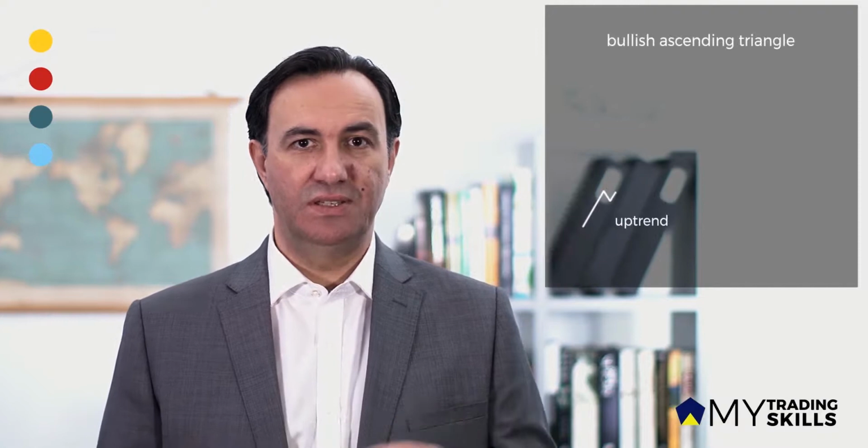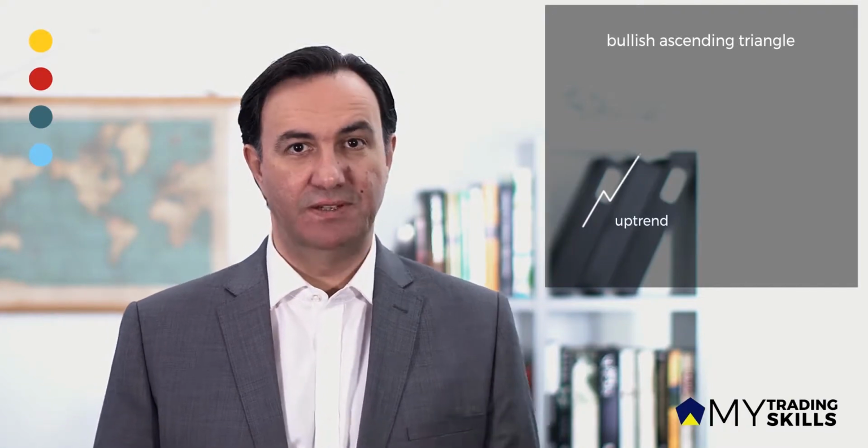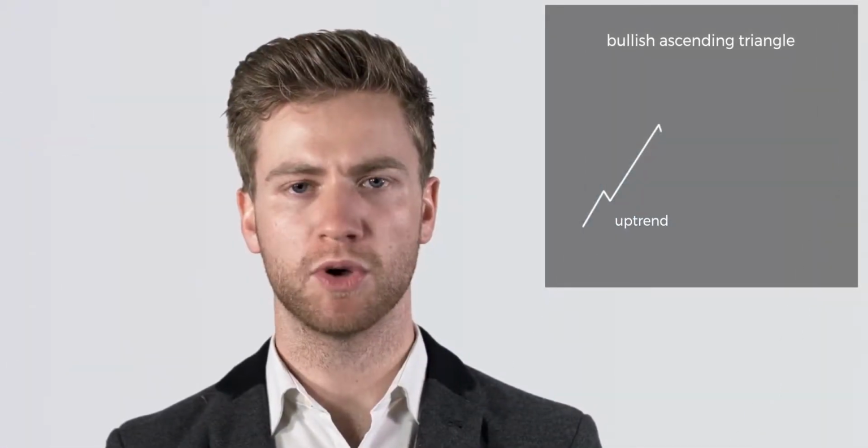So an ascending triangle is a long-term bullish or bearish formation. It is normally bullish though, so we'll describe how one of these forms. Several things need to happen. First, a bullish trend needs to exist and precede the pattern. Okay, that's fairly easy to spot.